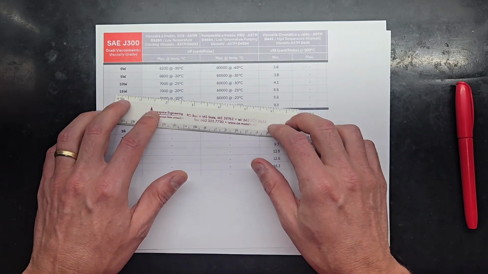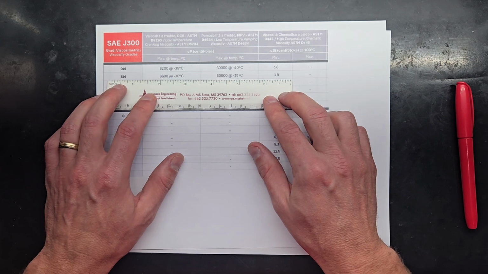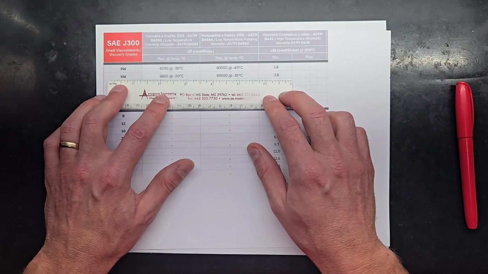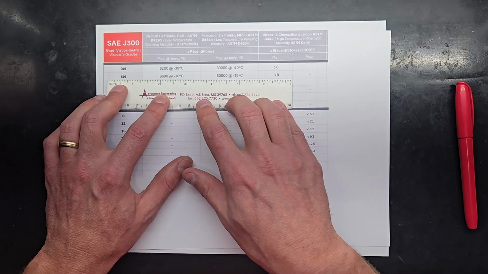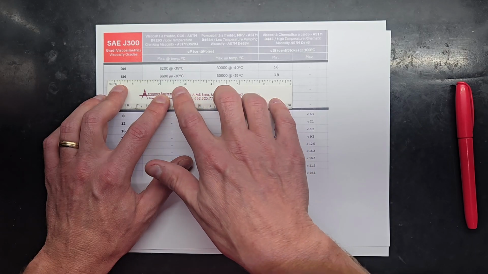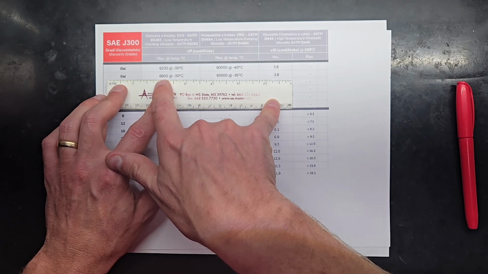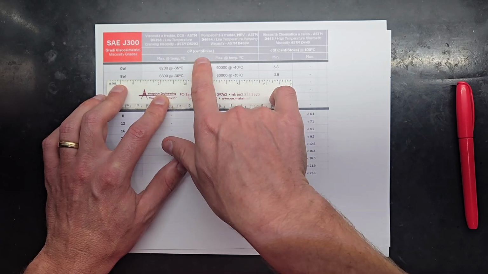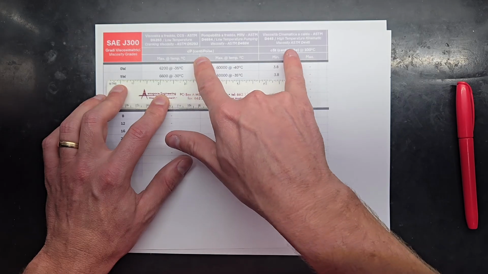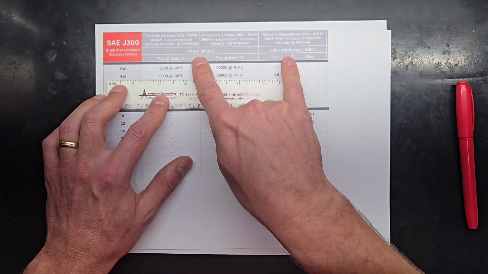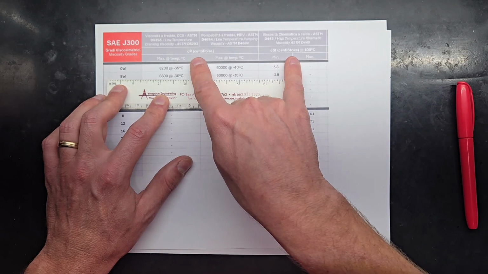For our 5W side of the oil, we're going to have an absolute viscosity at minus 30 degrees Celsius of 6,600 centipoise. So notice we had a unit change between our kinematic and our absolute viscosity.